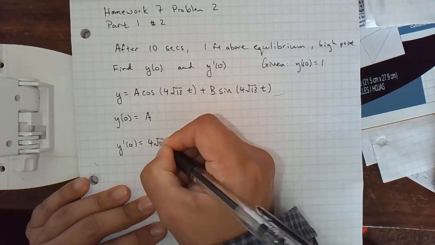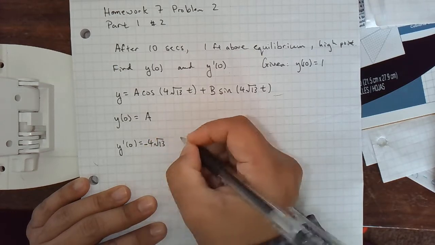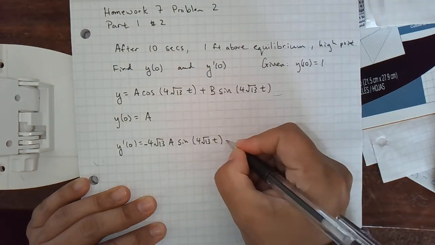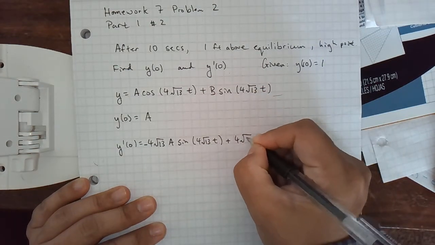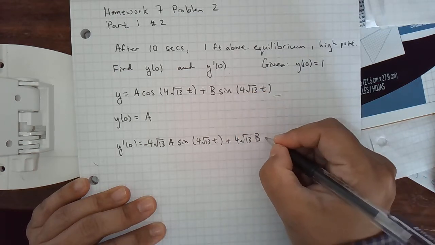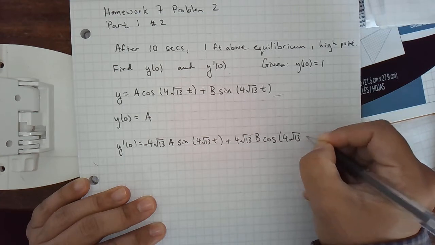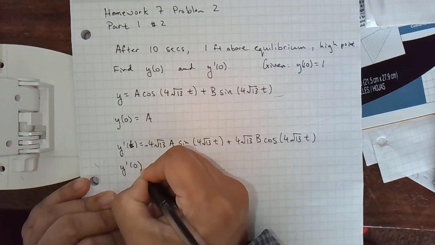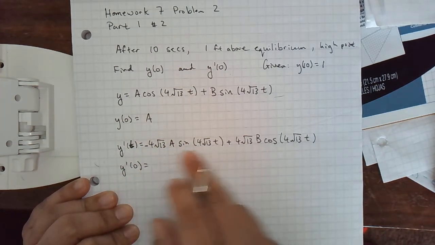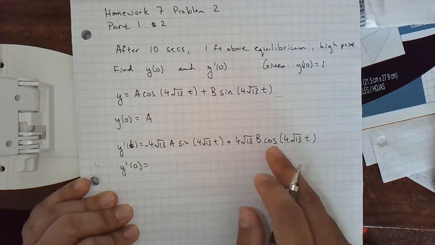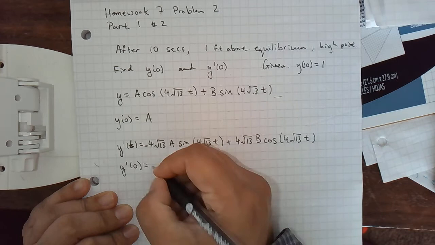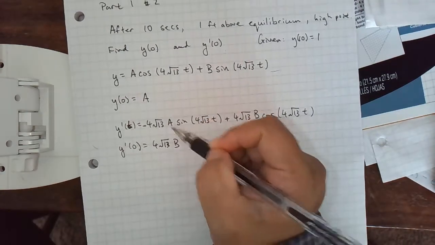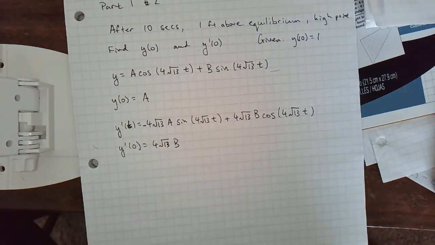We get 4 root 13 from the chain rule. Derivative of cosine is negative sine, so we get a negative a sine 4 root 13 t plus, and then we have another chain rule, so we'll get another 4 root 13 b, and then derivative of sine is cosine 4 root 13 t. Sorry, that's y prime of t, and then y prime of 0 would be putting in 0 for t. Sine of 0 is 0, so that whole thing is 0, and then cosine of 0 is 1, so we have 4 root 13 b times 1. Okay, so if we were to find a and b, we could finish the problem and we'd be done.